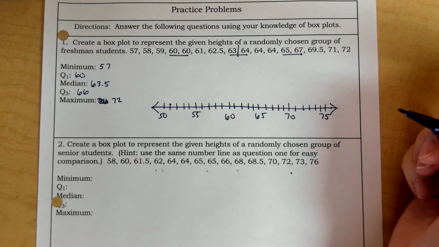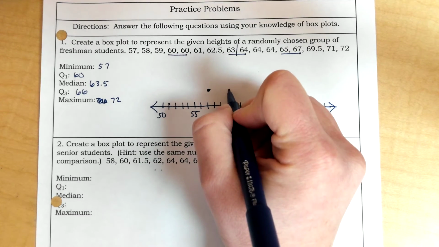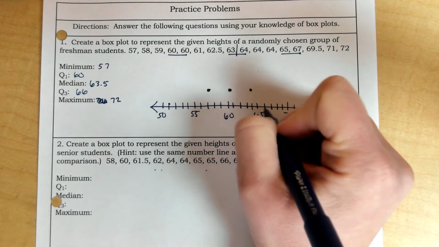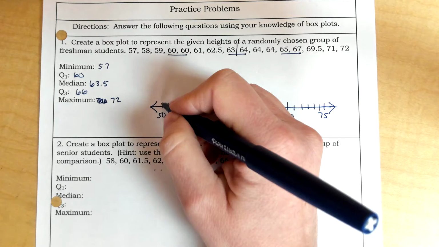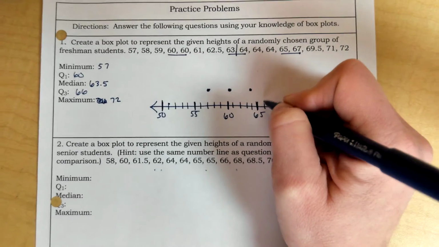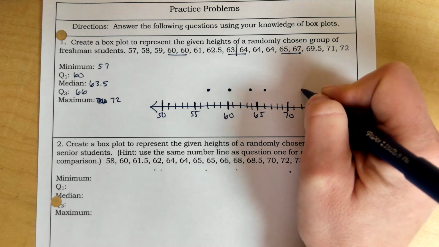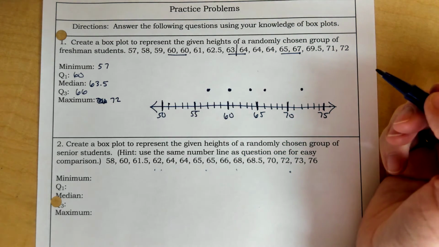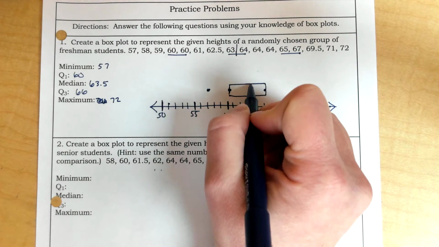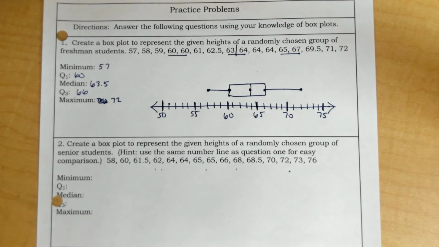Alright, so let's start by plotting our points. So we have 57, so here's a point, 60, here's that point, 63.5 is right here, 66, make these a little bit darker, and 72. Okay, so there's my values. I'm going to put my box around my quartiles and my vertical line in the median, and then I'm going to put in my horizontal lines. Okay, and so there is my box plot.